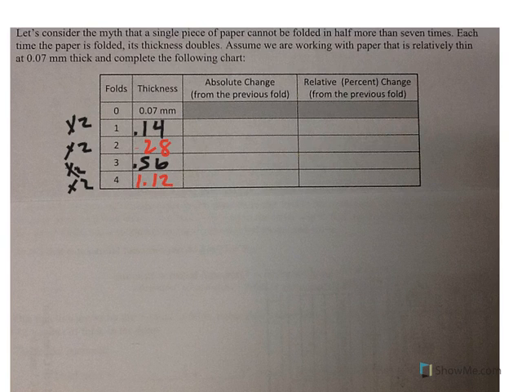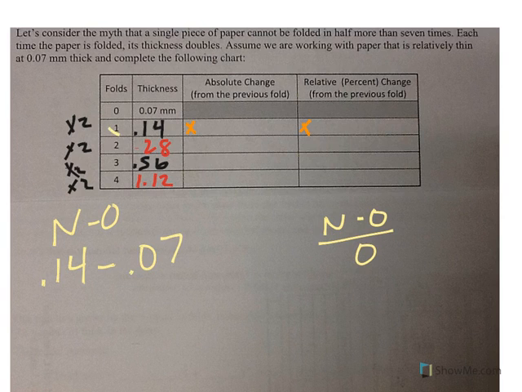Now, we're going to do absolute and relative change from the previous fold. So I'm going to start, and I'm going to do this one here in orange with you, and then I'm going to have you hit pause and try the rest. So remember, we're going to take new minus old for absolute, and new minus old divided by old for relative. So if 0.14 is new, then the one previous to that would be old, in this case 0.07.